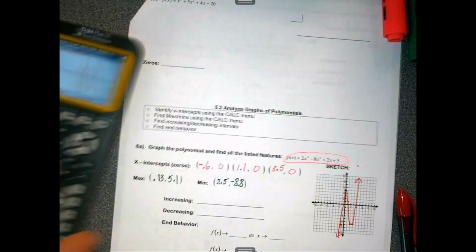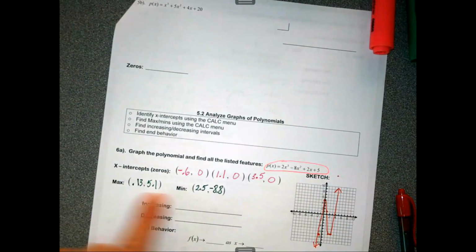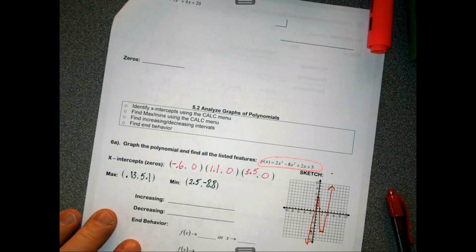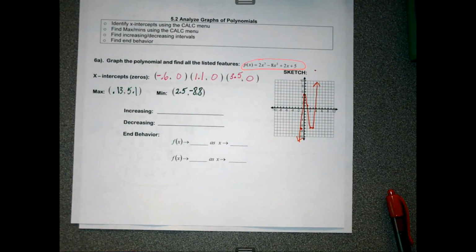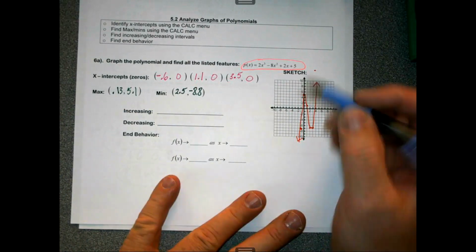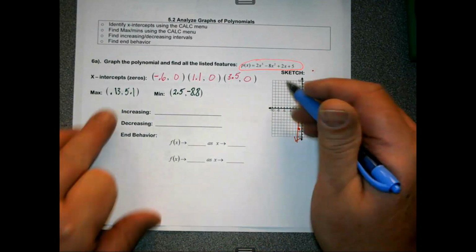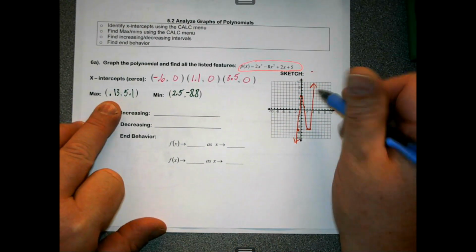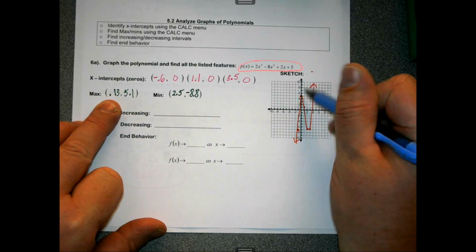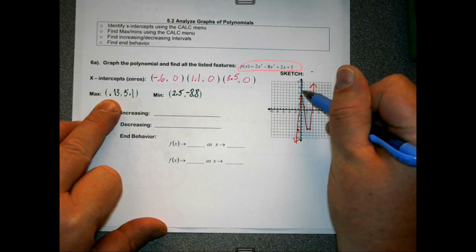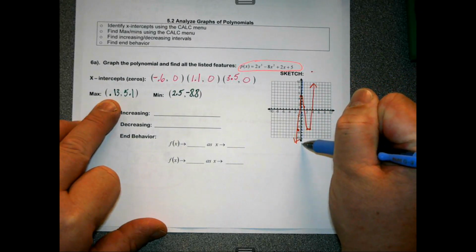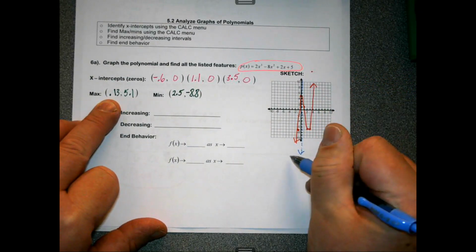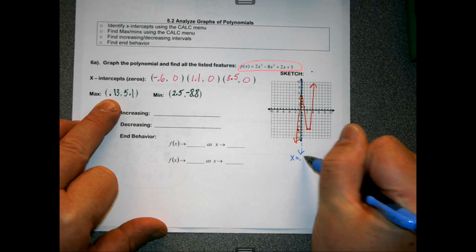Okay. So this is what breaks up my x-axis into increasing and decreasing intervals, right? So let's go ahead and put those lines in there, my x lines. I got 0.1, almost the y-axis, right? X equals 0.1.